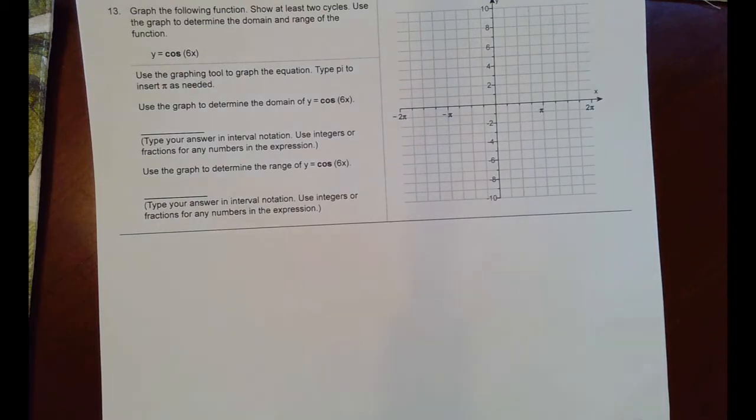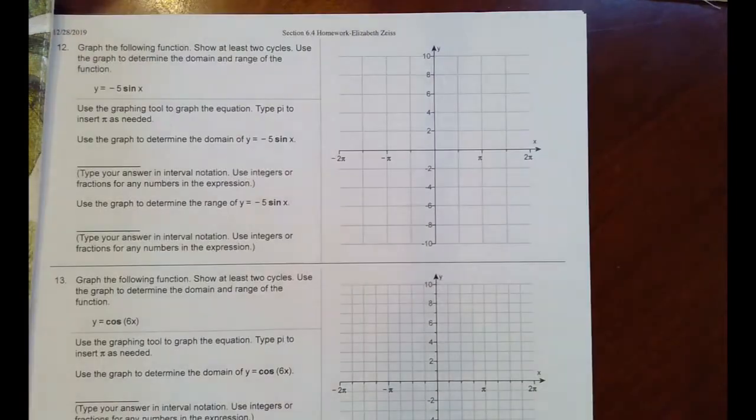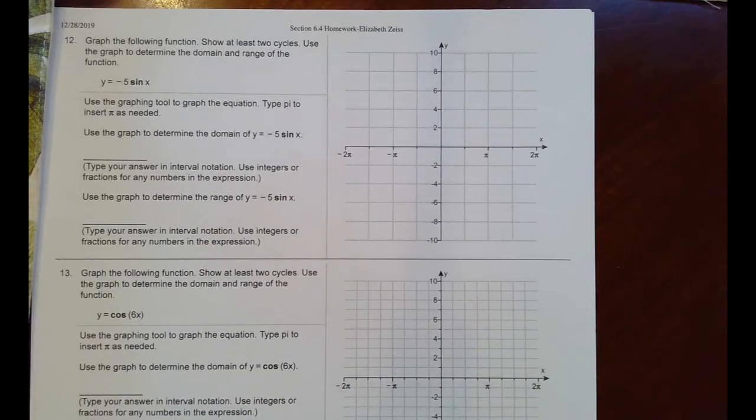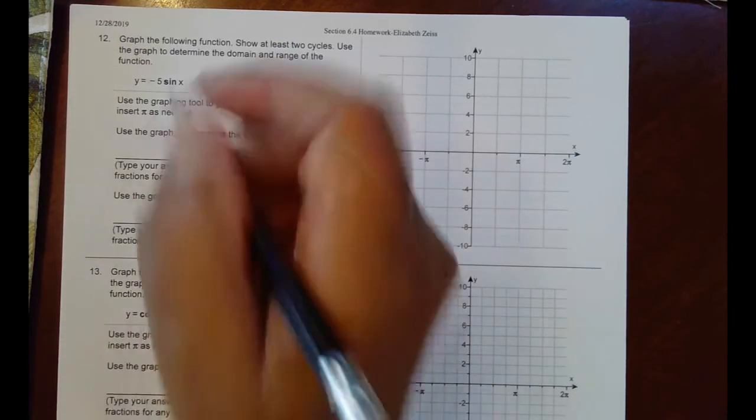The jump is whatever your period is divided by 4. So your jump is 2 pi, that was my period, cut into 4 parts, is pi over 2. Okay, we're going to use that to label the x-axis.